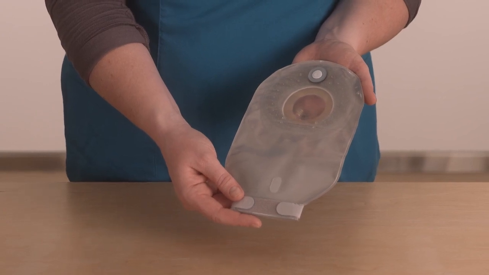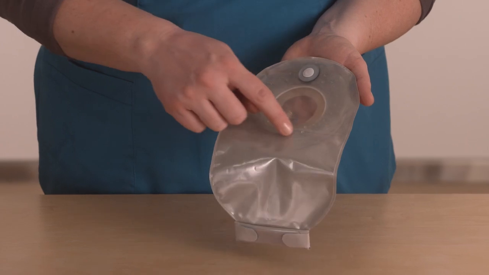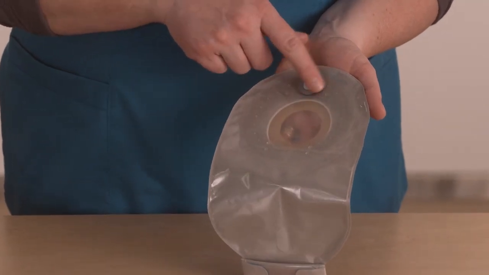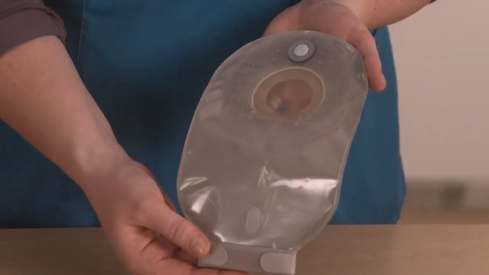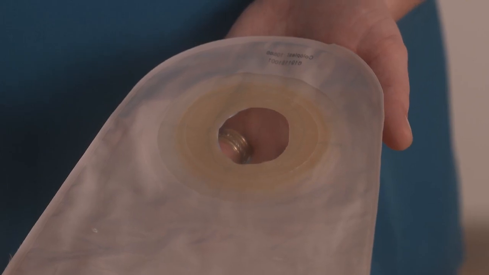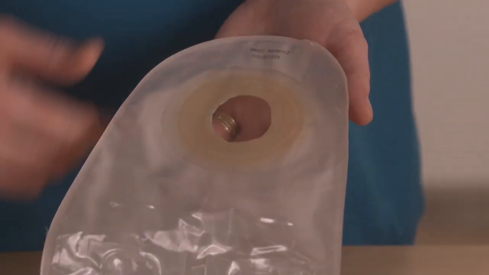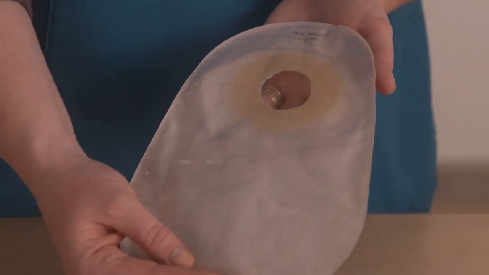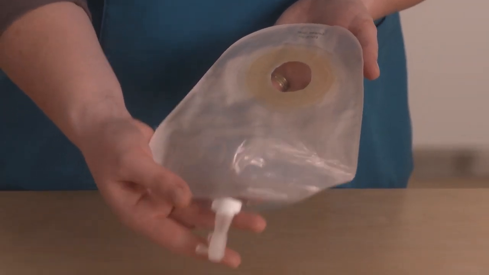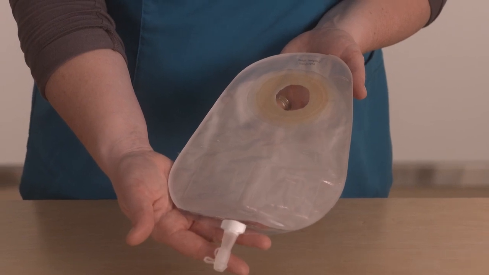Filtered pouch. This pouch has an integrated charcoal filter to allow gas, but not odor, to escape from the pouch. Filters are commonly used with colostomies, but may also be used with ileostomies. Non-filtered pouch. This pouch has no integrated filter and is often used post-operatively to monitor for return of bowel function and flatus. Urostomy pouches are non-filtered.